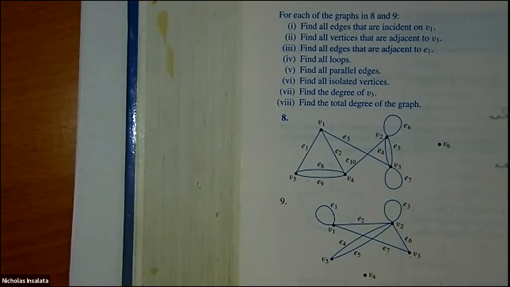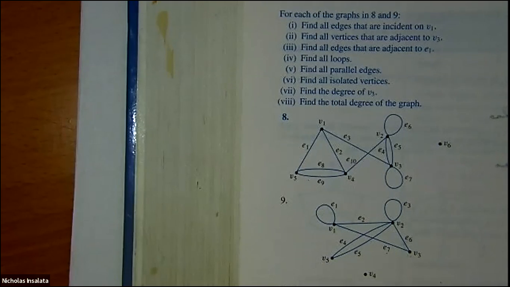Okay. How about the isolated vertices? We haven't talked about that, but I think you can probably figure it out. What are the isolated vertices in number 8? V6. Yeah, nice. And of course, V4 in number 9 right here. Okay, great. So an isolated vertex is one that has no edges, right?